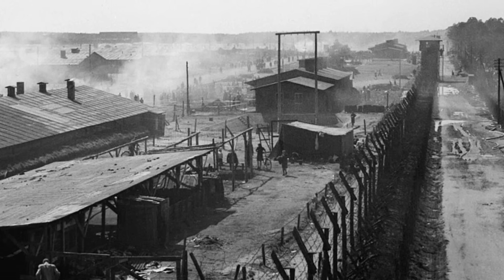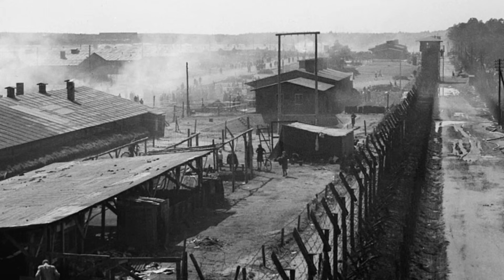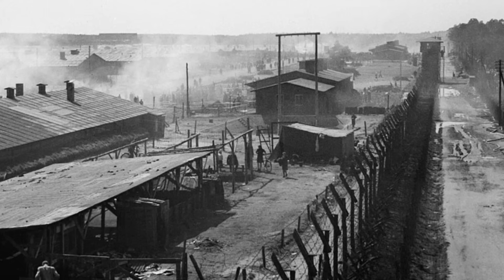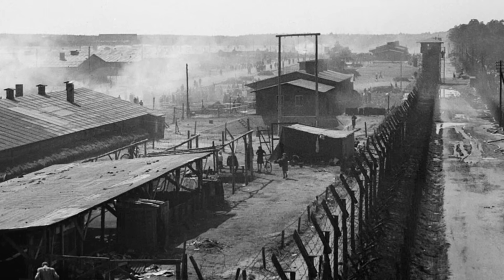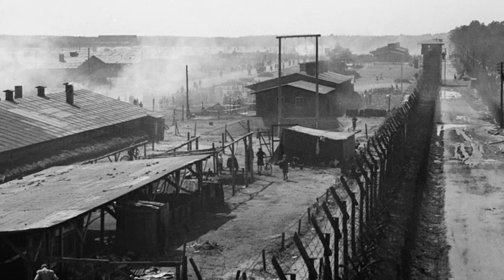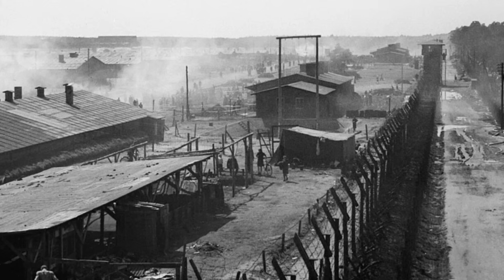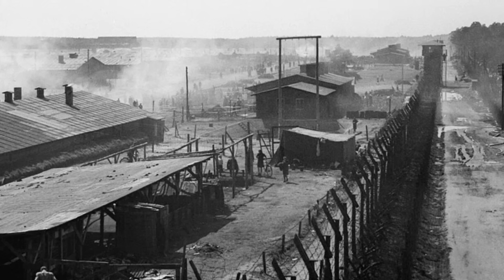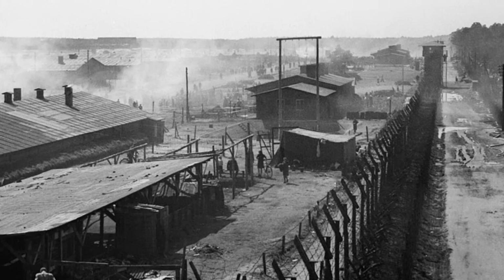Latrines were communal open trench facilities in separate buildings, access to which was strictly regulated by Kapos and the SS, meaning that prisoners frequently had to relieve themselves where they slept. The stench, the vermin, lice, fleas, rats, and the damp were constant features of life in the Birkenau barracks.